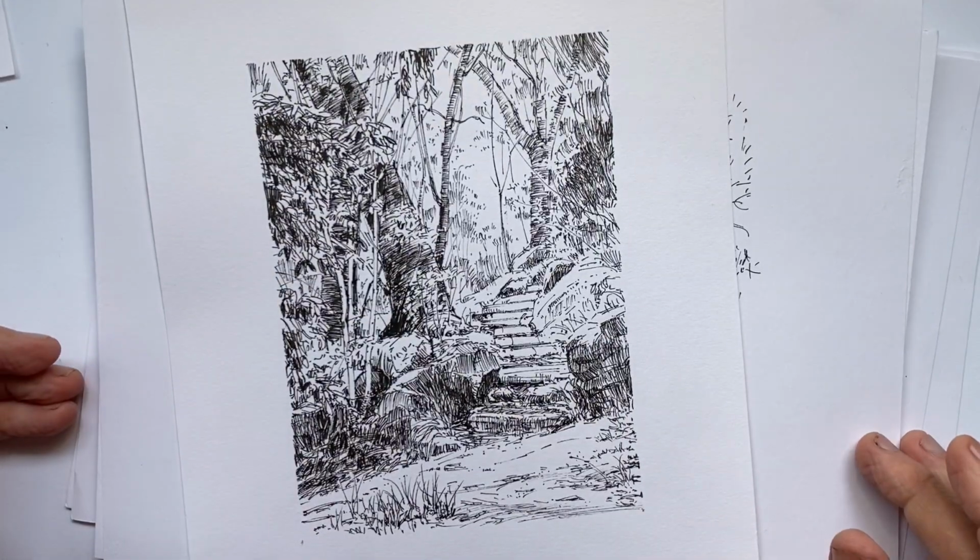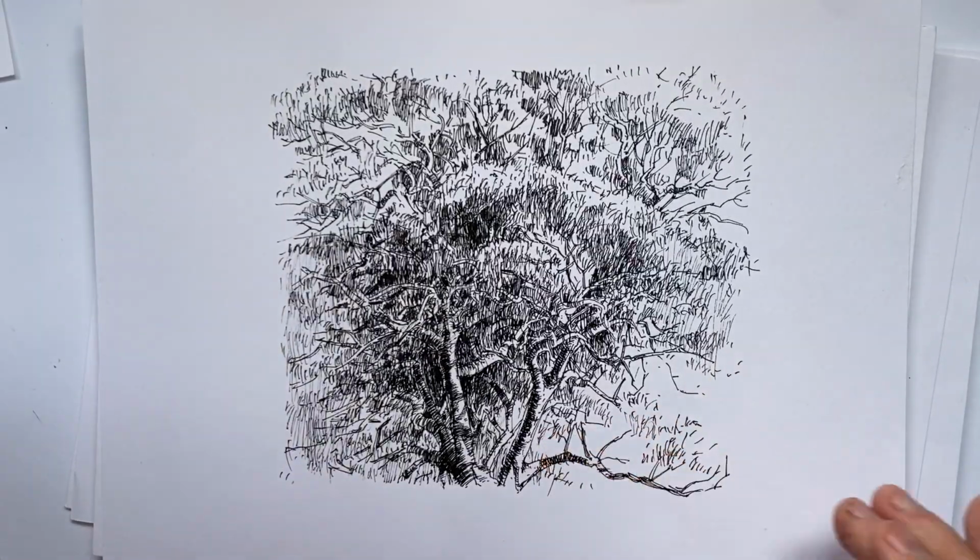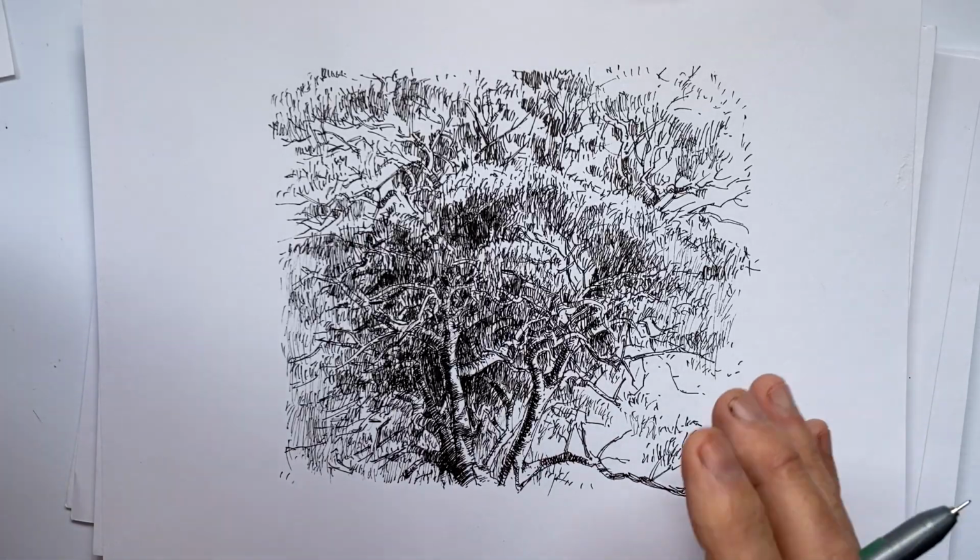G'day, I'm Stephen Travers. So why not try and revive an old drawing, inject a little more contrast in whatever way is still possible for you to do.